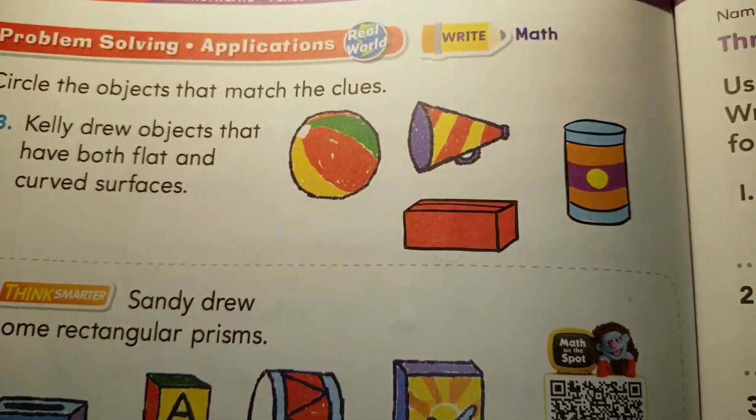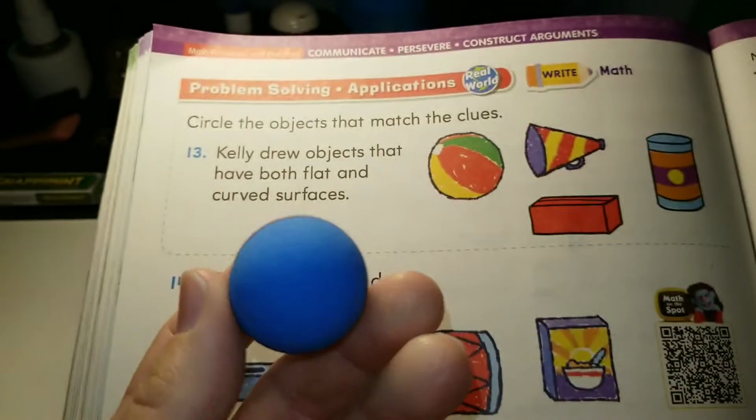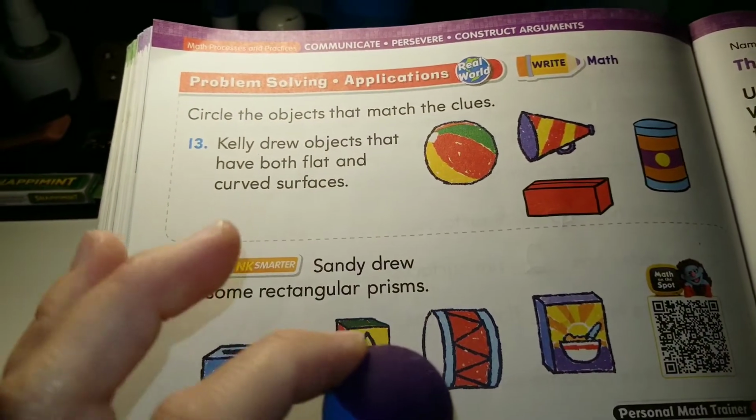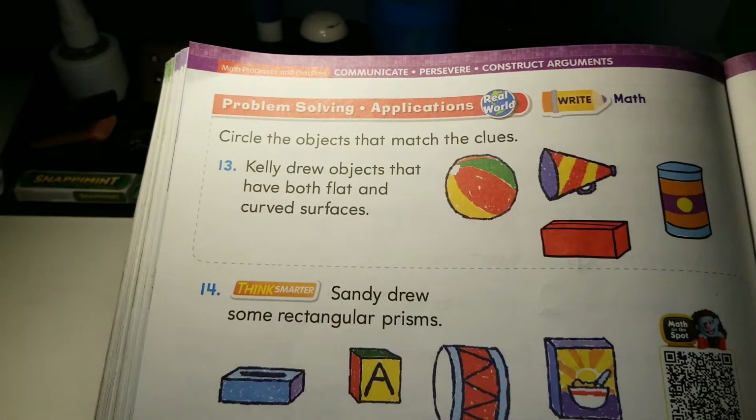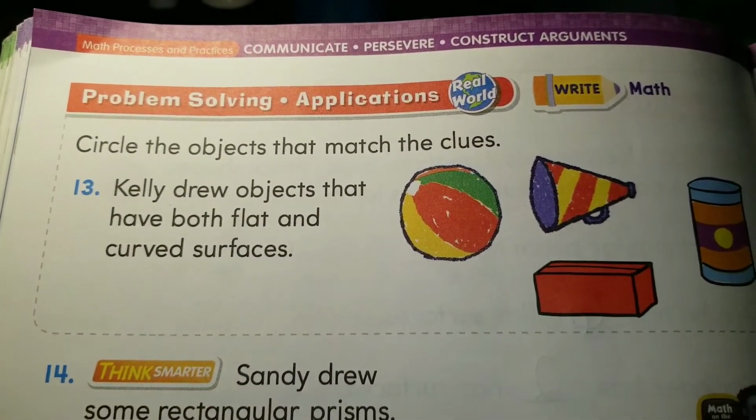All right, let's move on. Oh, don't forget, you can pause the video and you can do, oh, I found my little sphere. Don't forget to pause the video and you can do the other side, this side, when you finish. Because now we are on the last page.